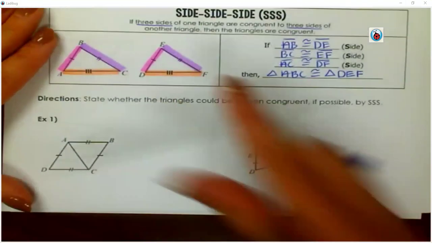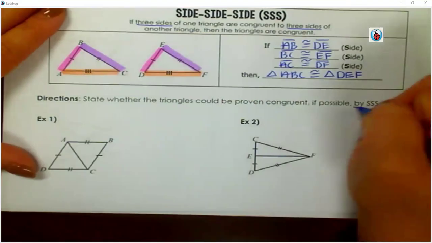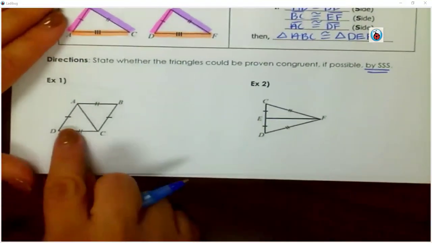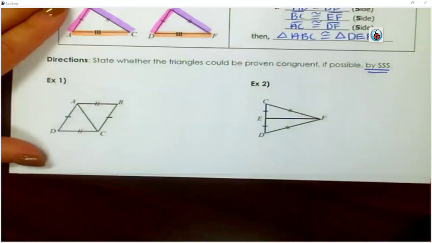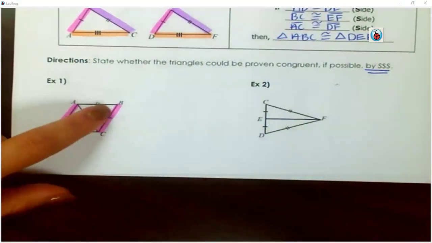So let's look at here. We're going to state whether the triangles could be proven congruent, if possible, by side, side, side. Well, in example 1, I can see here that this side of this triangle is congruent to this side of this triangle.